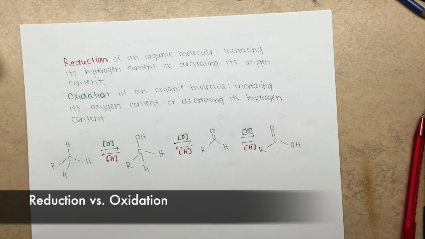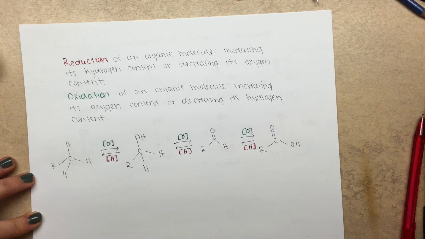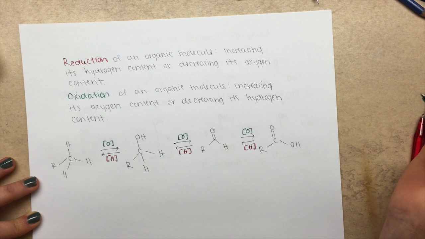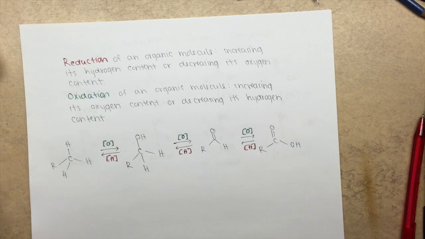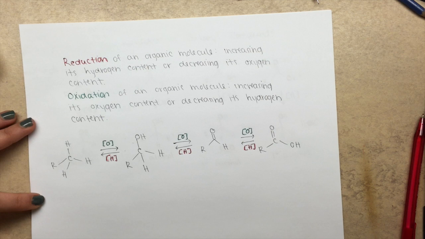All right. So now that we went through how to assign oxidation states, we're going to get into the actual reaction. So reduction of an organic molecule refers to increasing its hydrogen content or decreasing its oxygen content. So reduction is essentially reducing the oxidation state. Oxidation of an organic molecule refers to increasing its oxygen content or decreasing its hydrogen content. So it's increasing the oxidation state. The oxidation state would become more positive. So reduction and oxidation are basically the opposite reaction of one another.